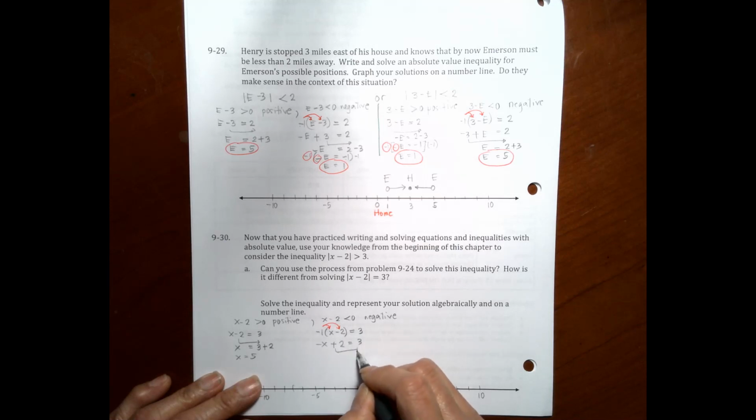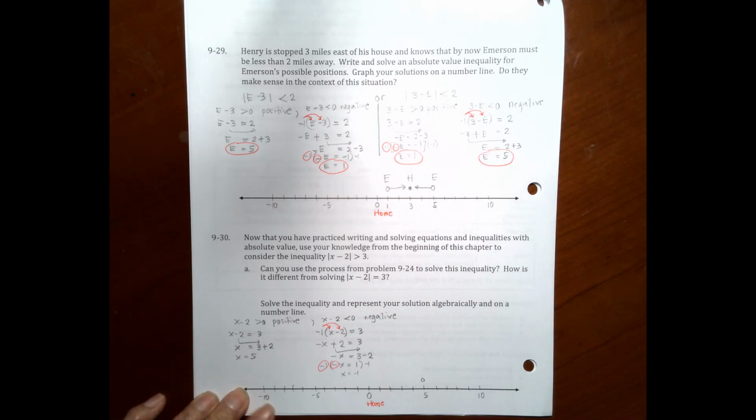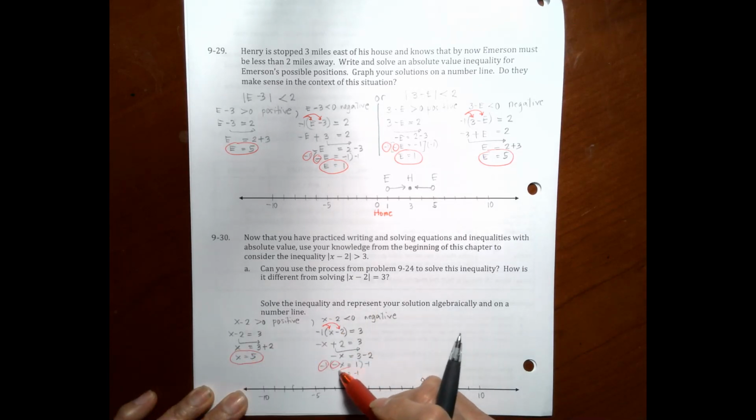And then we move this to the right side, becomes negative. And then we are left with negative x. So negative x is equal to 3 minus 2, which is 1. Multiply this by negative 1, so we can remove the negative sign. We are left with x is equal to negative 1. So the other one will be somewhere here, negative 1. So this is the initial boundary point.